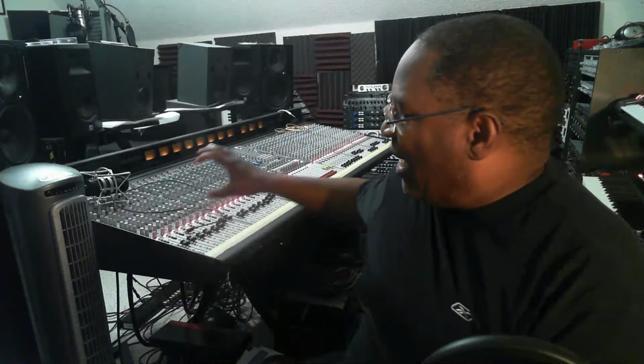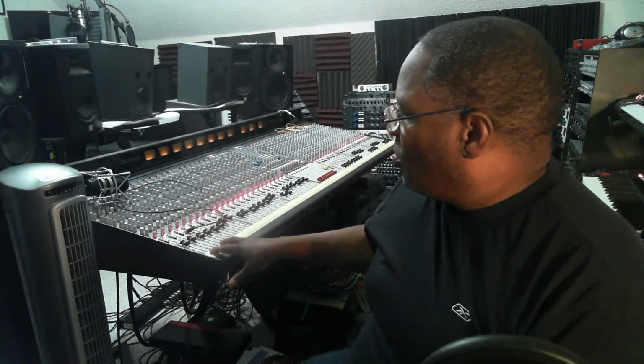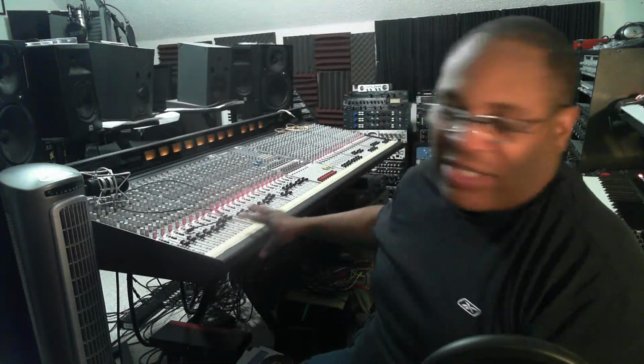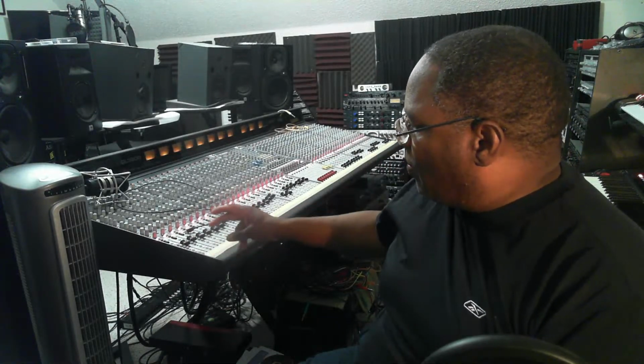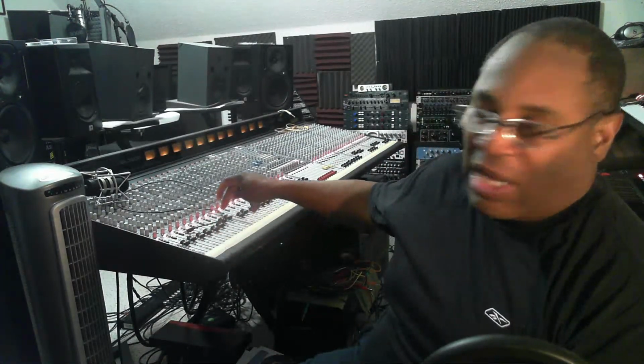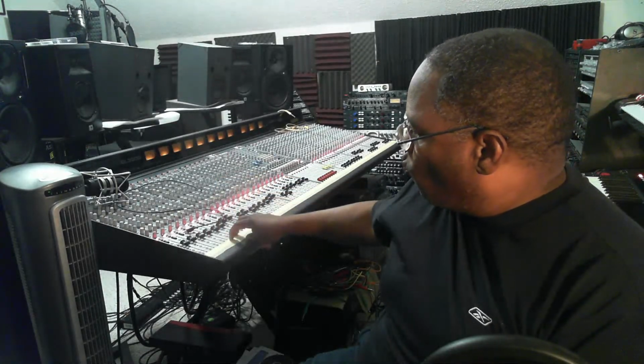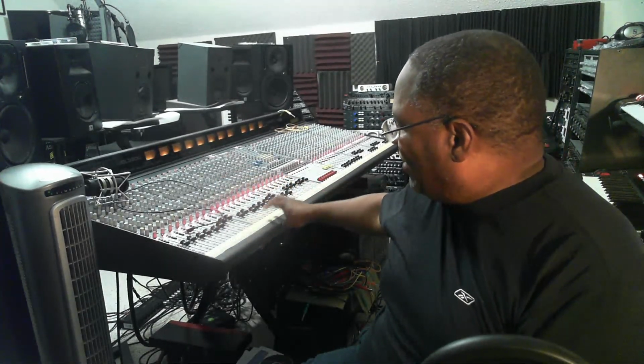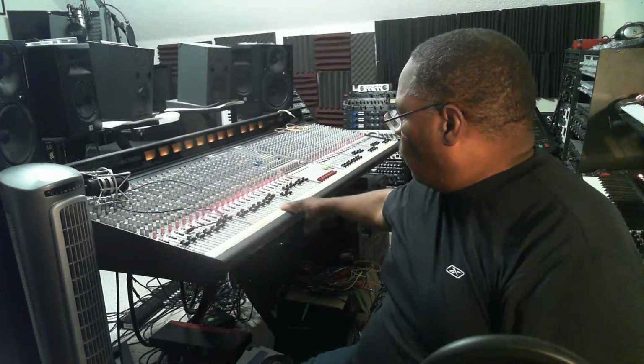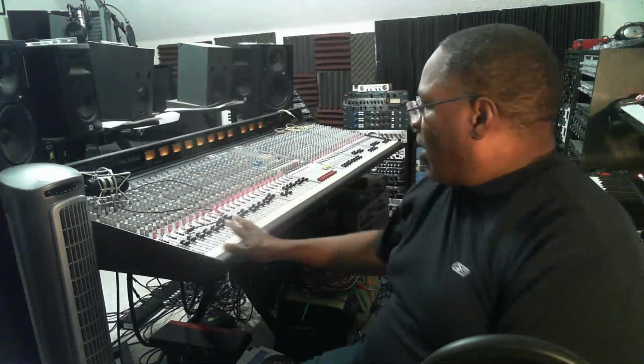This is the reason why it's important to set up auxiliary sends and buses. And what has been done on analog consoles for years is an engineer would set up all their sounds on all their channels. Like the drums, let's say kick, snare, hi-hat, rooms, overheads, bass, keys, guitar, whatever, other, vocals, backgrounds, and all that, right?